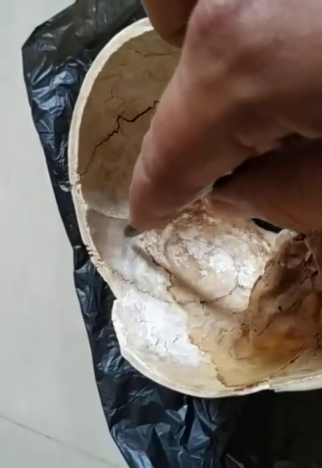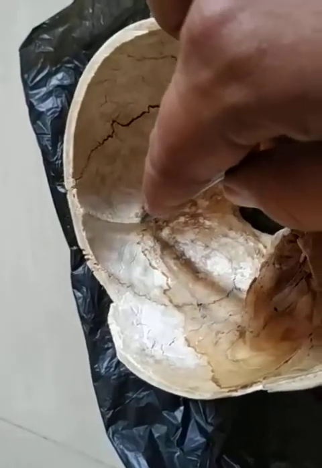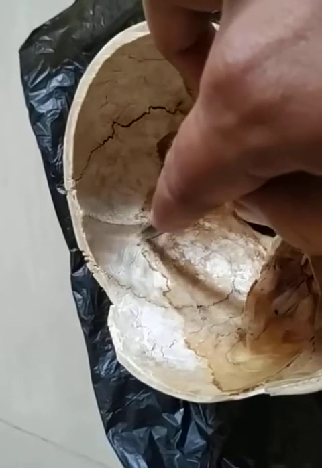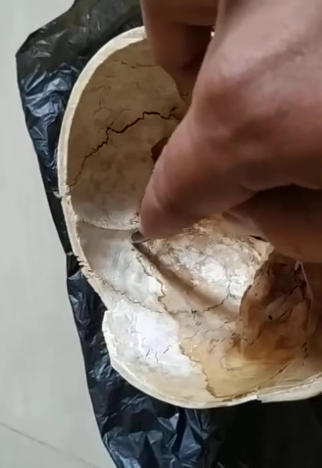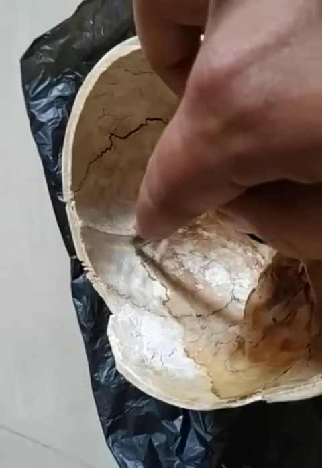The two margins of the superior sagittal sinus groove give attachment to the falx cerebri, a dural fold.